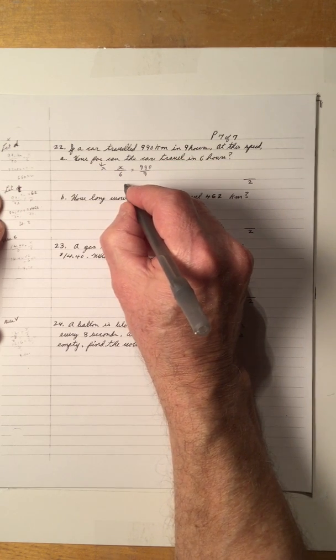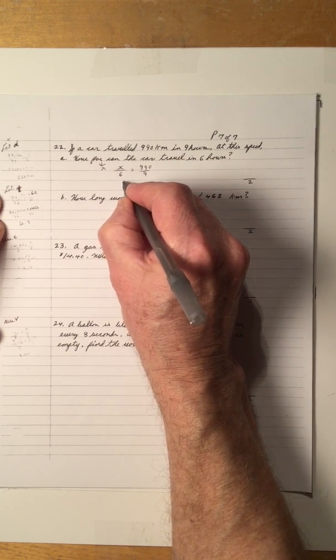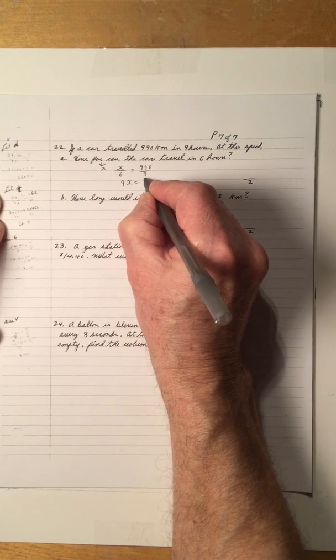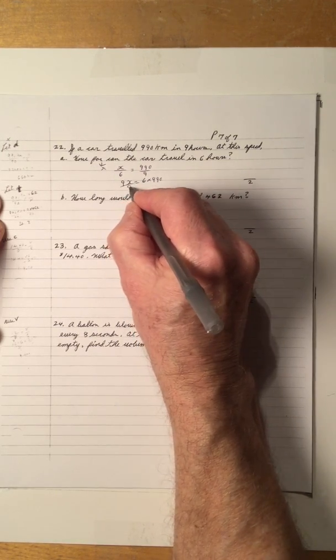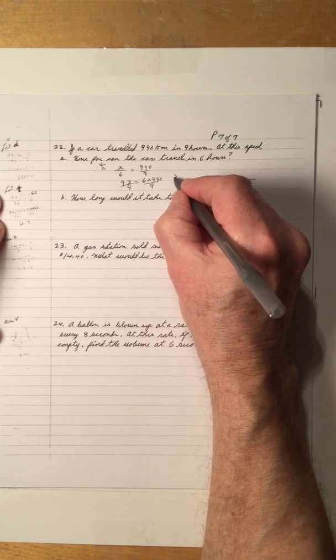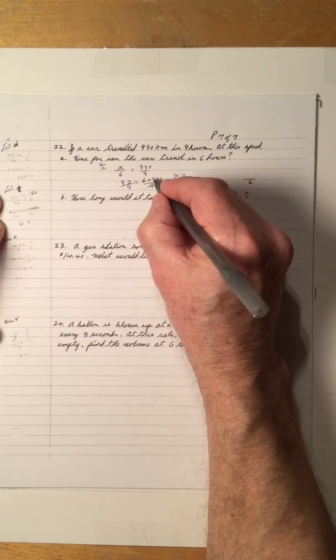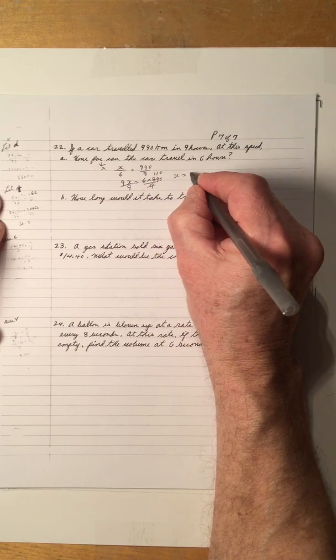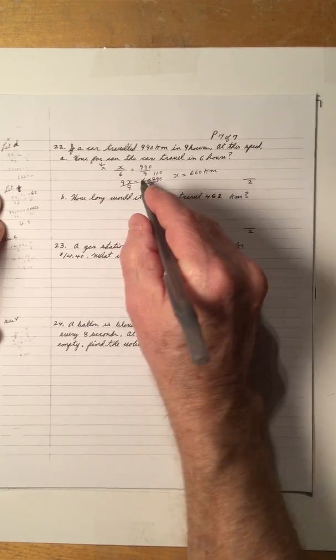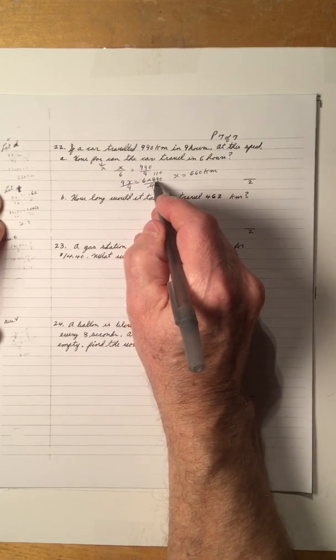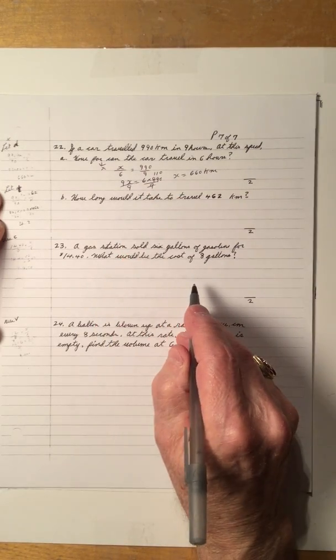If we cross multiply, we get 9x equals 6 times 990. I divide by 9, so I get x is equal to, 9 into 99 goes 11, so that's 660. That's the number of kilometers. You could use your calculator and multiply this out and then divide by 9.